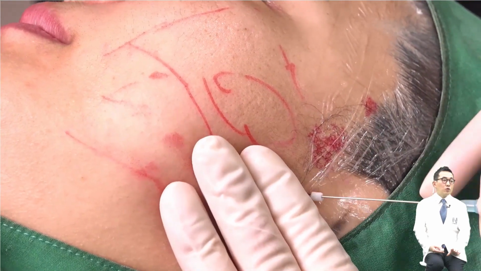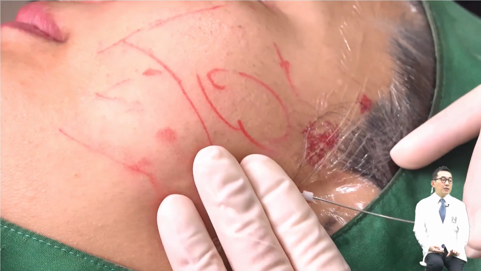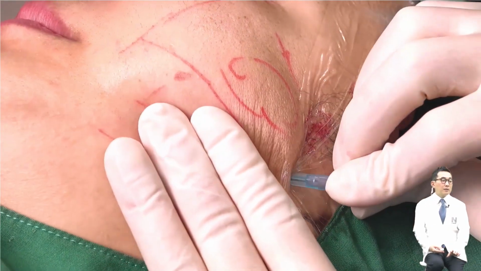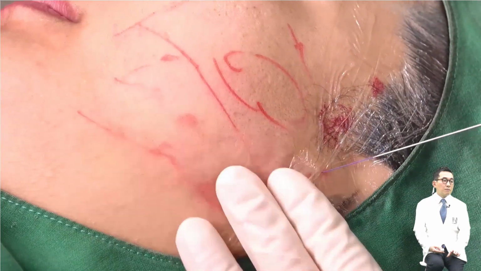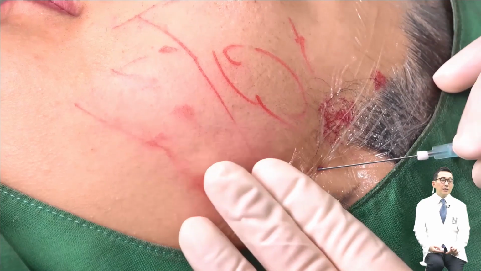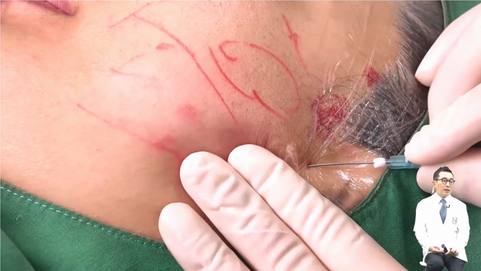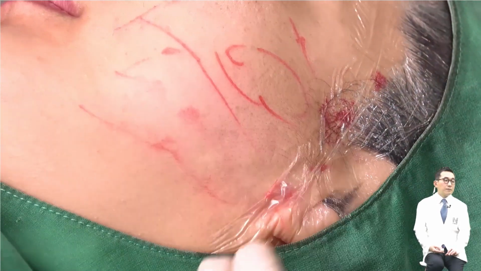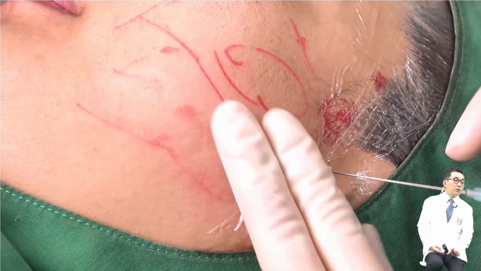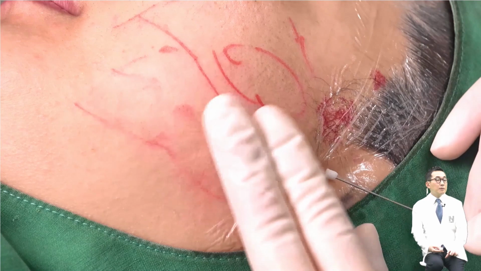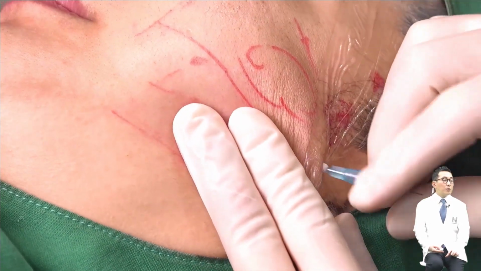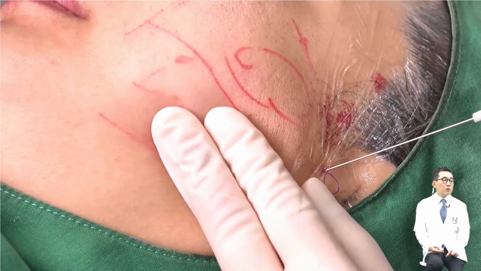And I recommend using at least 10, or sometimes 15, threads per side, because the thread length and thickness are not so long and thick. Okay, if you have experience doing thread lifting before, you can do this technique using M-flip right away. Very simple procedure.